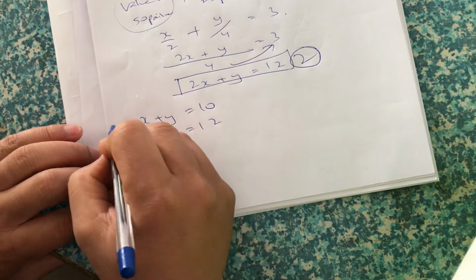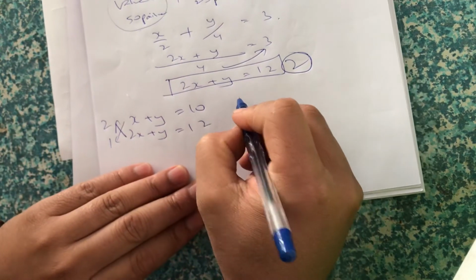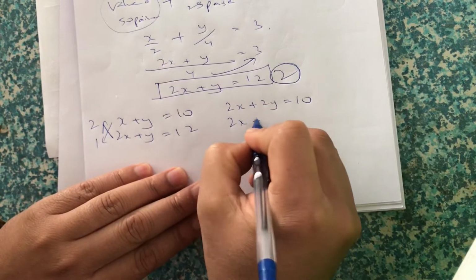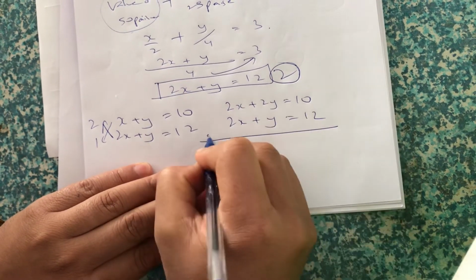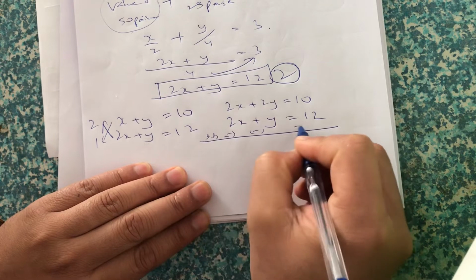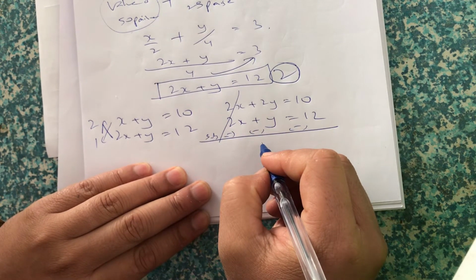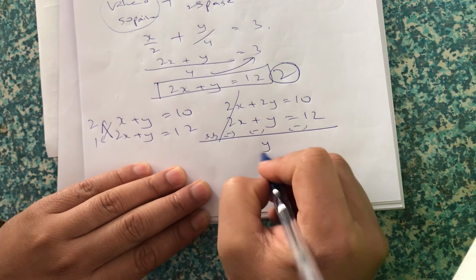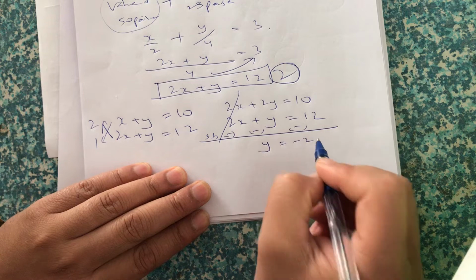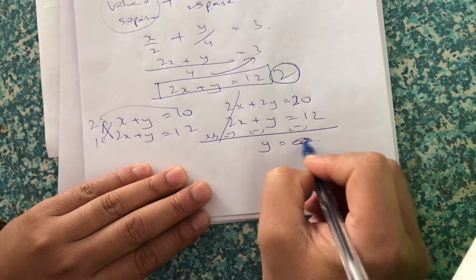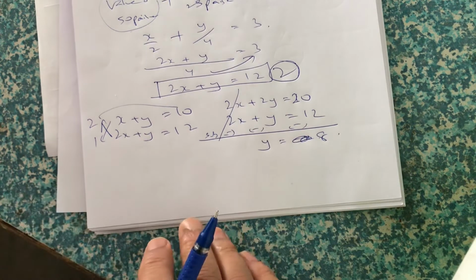Multiplying the first equation by 2, I get 2x plus 2y is equal to 20, and below I have 2x plus y is equal to 12. So I subtract, and the 2x terms cancel out. We get y is equal to 8.